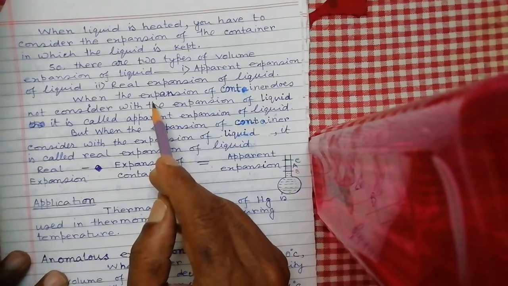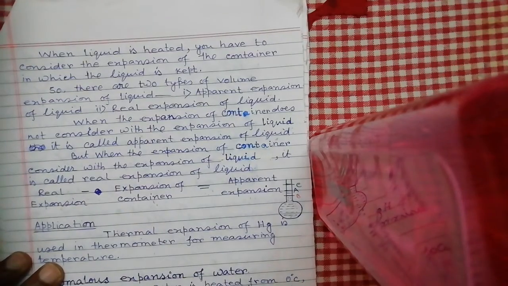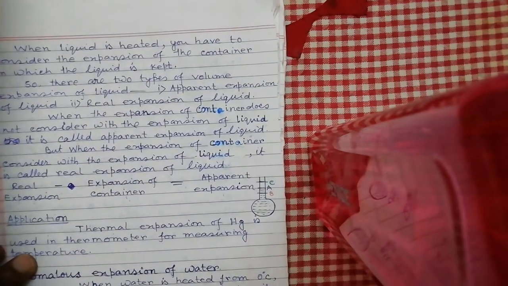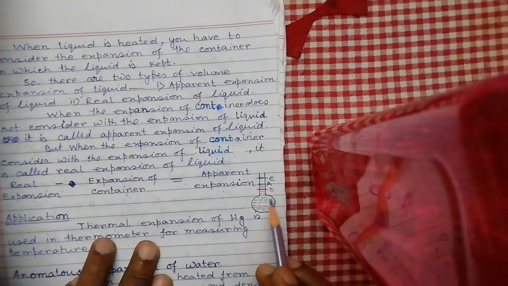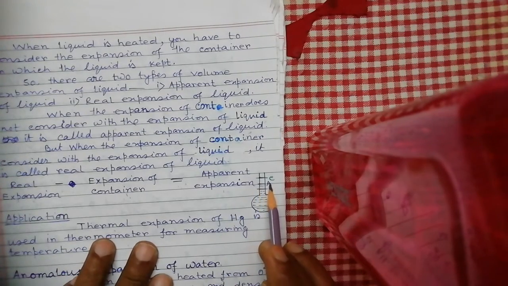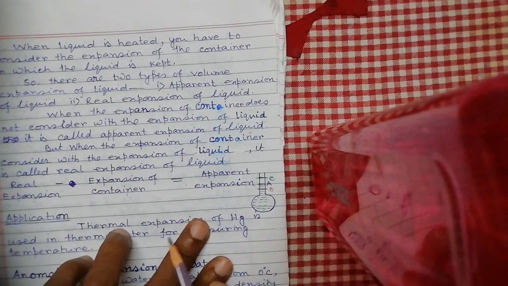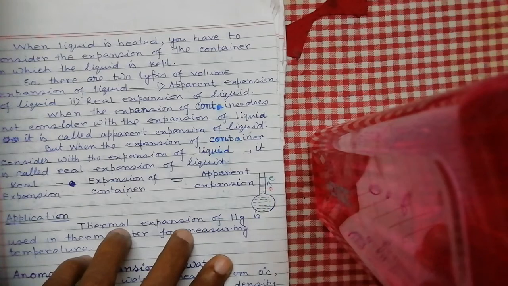Now the real expansion of liquid. Before going to the real expansion of liquid, first you have to understand this. Say it is a container and the liquid is kept up to A. Now this is the original reading or original volume of the liquid.